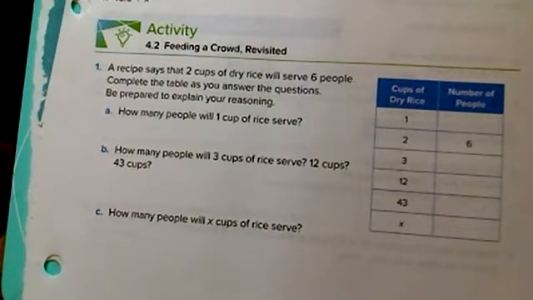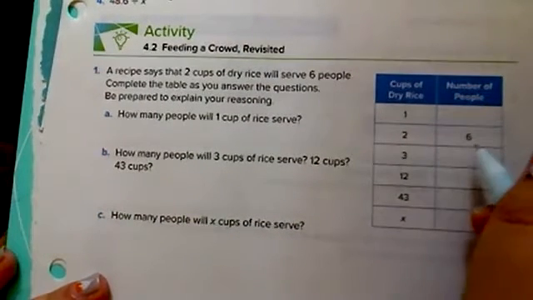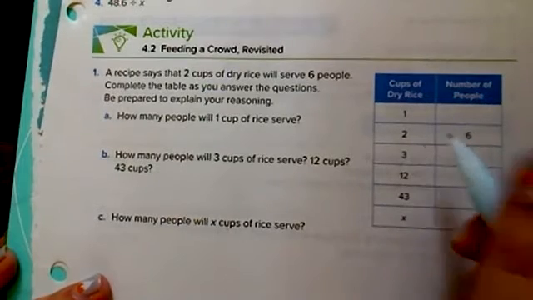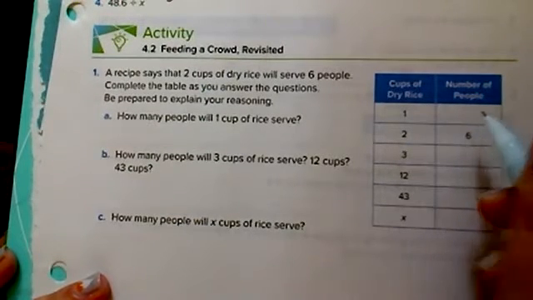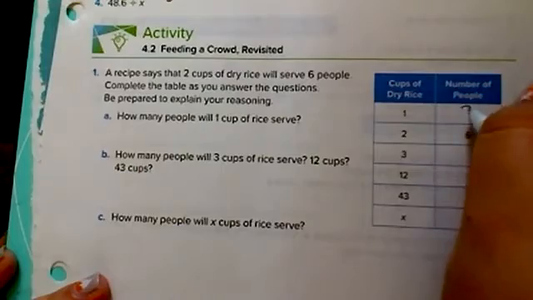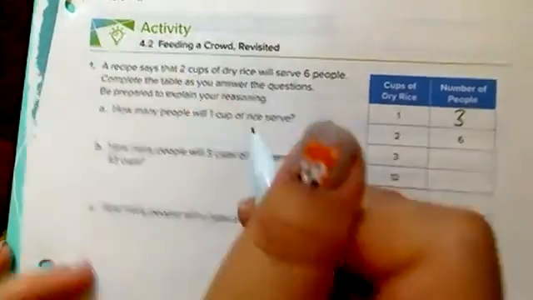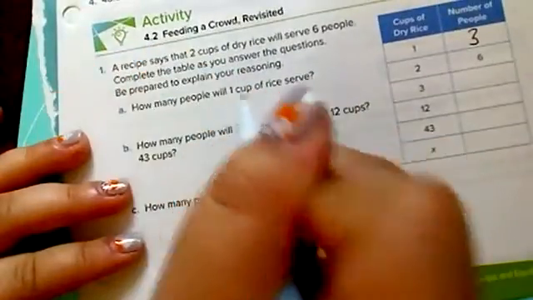So letter A, how many people will 1 cup of rice serve? If 2 cups of rice will serve 6 people, we can divide this in half, because 2 divided by 2 is 1 and 6 divided by 2 would be 3. So 1 cup of rice will serve 3 people.